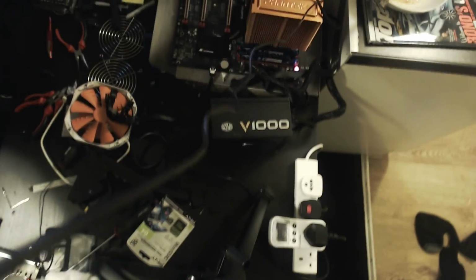Yep, so that will start right up with no settings saved, and I will show you that all the settings are gone as soon as it decides to load up. So let's get that dark again.